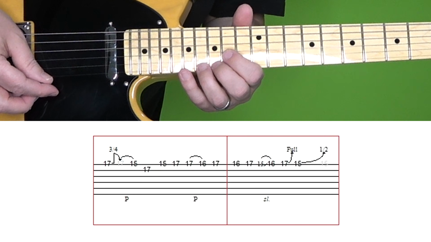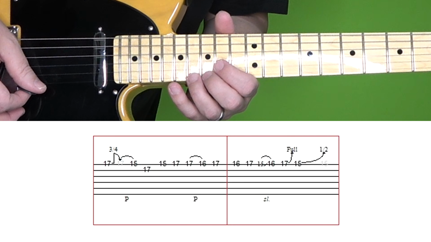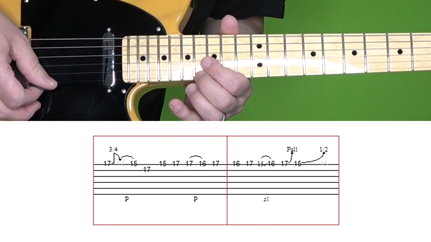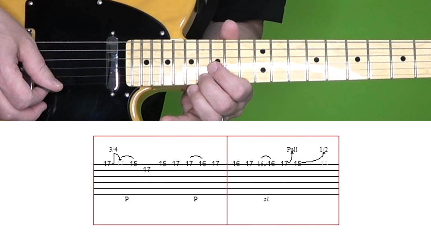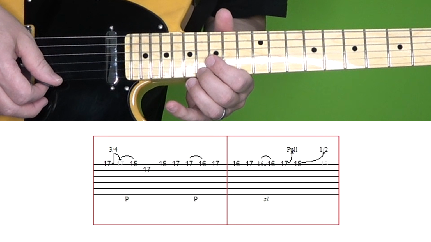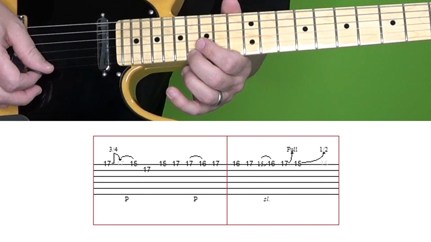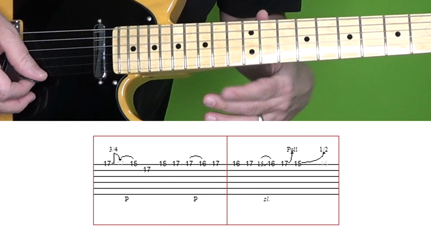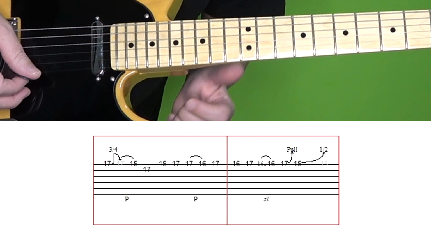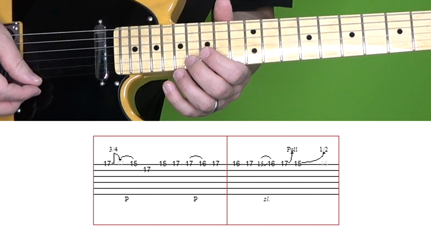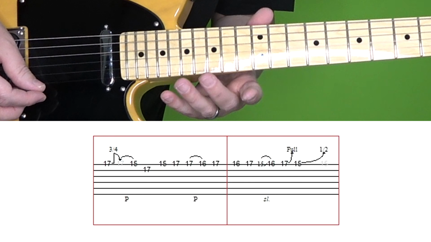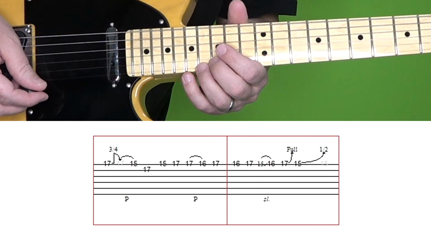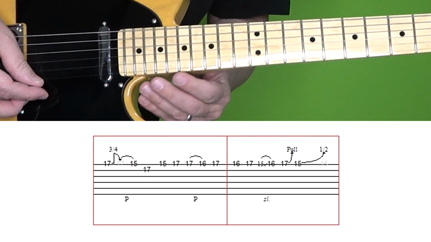This is all on the high E string, so it's 16, 17, and then 15 quickly slide to 16. Okay, so far. Now that little slide there, it happens really quick, and most people miss it. I only caught it because I slowed down the original and listened to it very carefully. You can just skip the slide and just play 16th fret instead, so it would be 16, 17, 16. But again, if you want to get it just like the record, you're going to slide from 15 to 16.